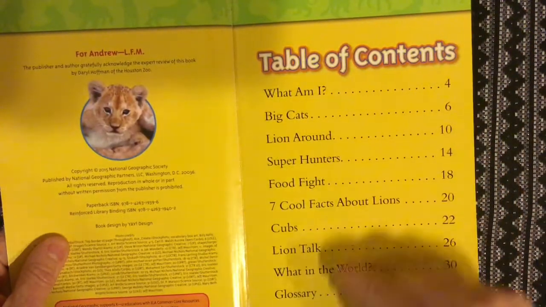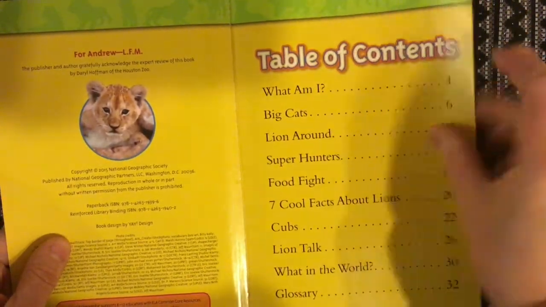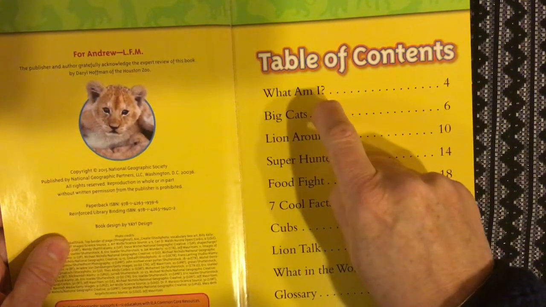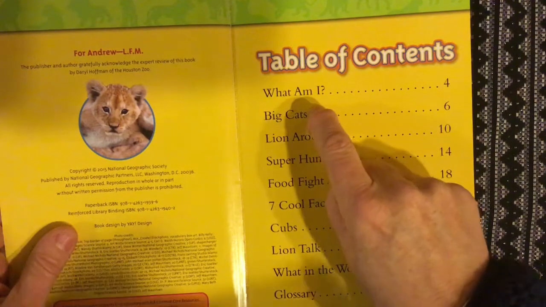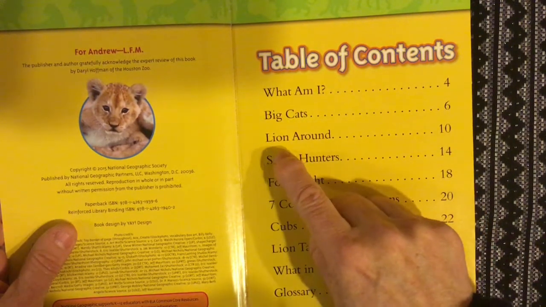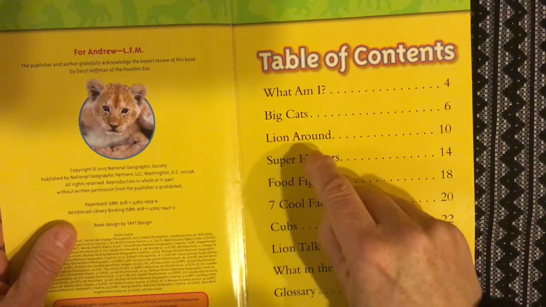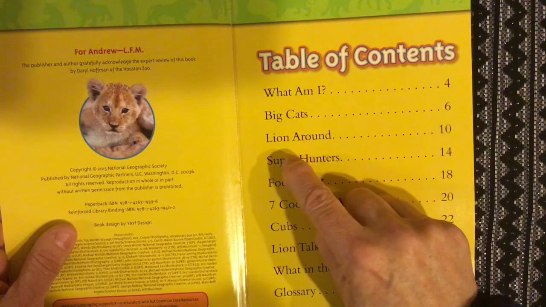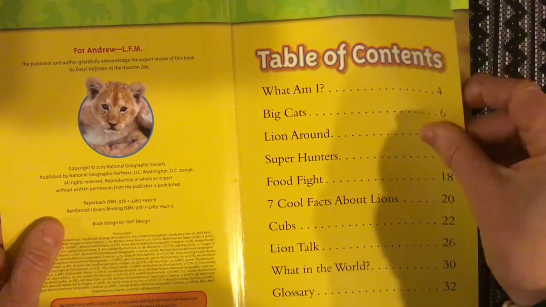We went through the table of contents. Oh, and I'm noticing again, what am I? How a lot of these books start with a little bit of a riddle and questions to get you kind of excited about the book. And then big cats, we read that. So I think we're ready for lion around. Wait a minute. Lion around. I wonder if they mean like the lion sleeps a lot, like it's lying around.